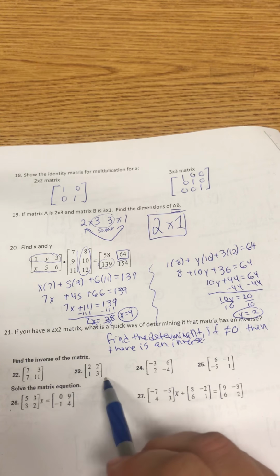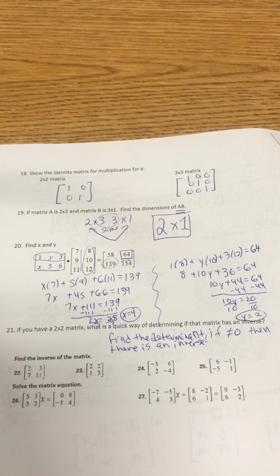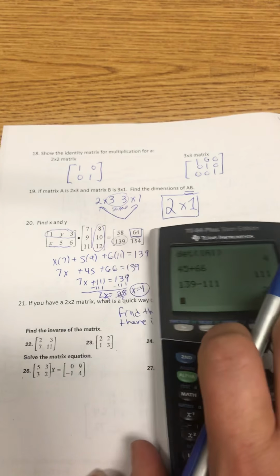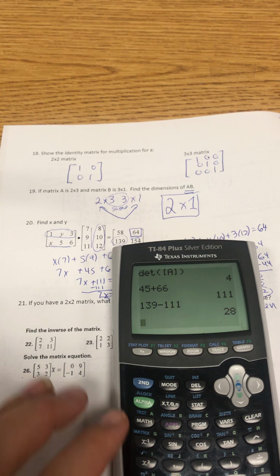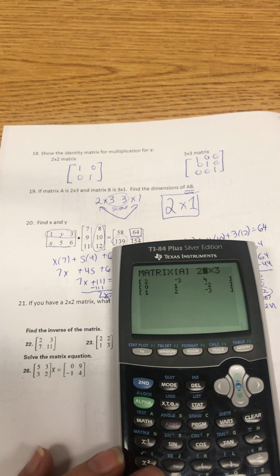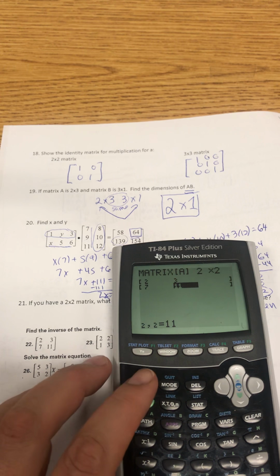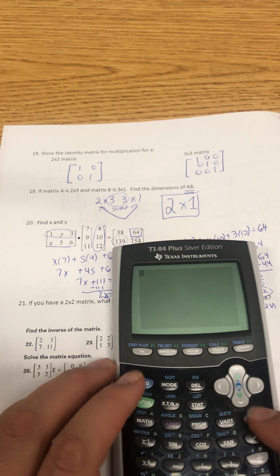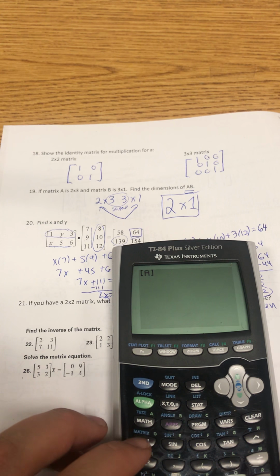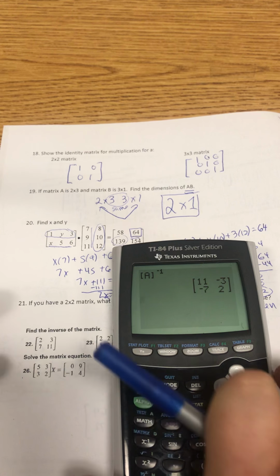Okay, so for the next 4 problems, questions 22 through 25, they're all done the same way. You're going to go ahead and put the matrix in the calculator. So we're going to put a 2 by 2 matrix in here, which is 2, 3, 7, and 11. Then get back to your home screen. We're going to take that matrix and use this x inverse key, and it finds the inverse for you. So it's 11, negative 3, negative 7, 2.